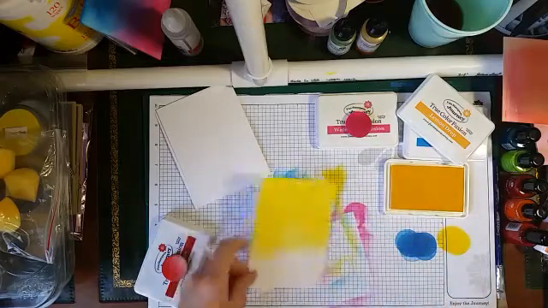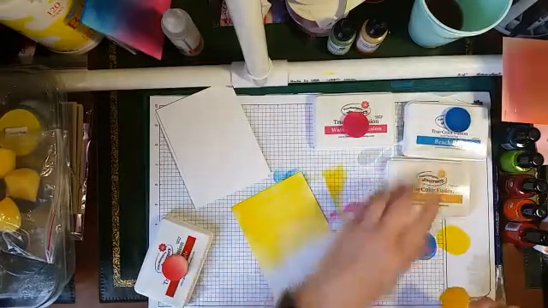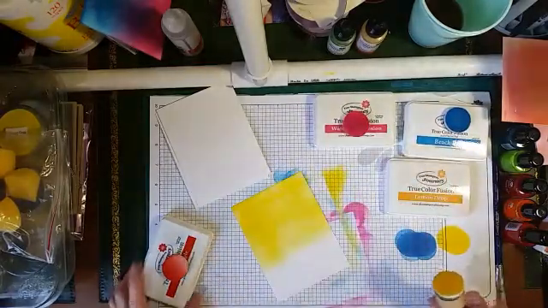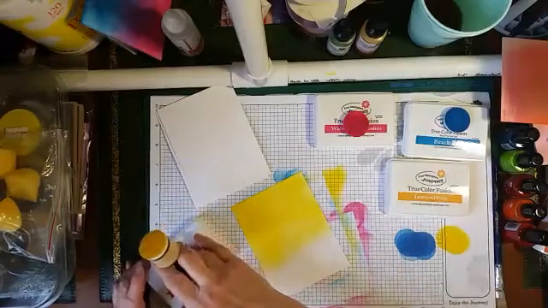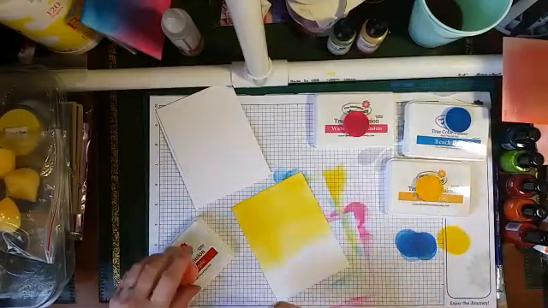This is going to be more like a sunset if I use the watermelon fusion, but let's see what happens with the candy apple.